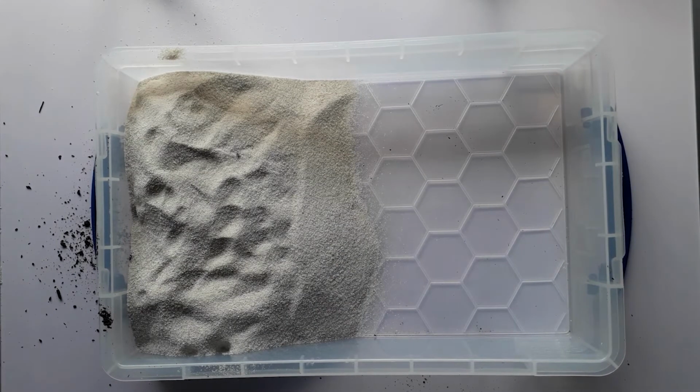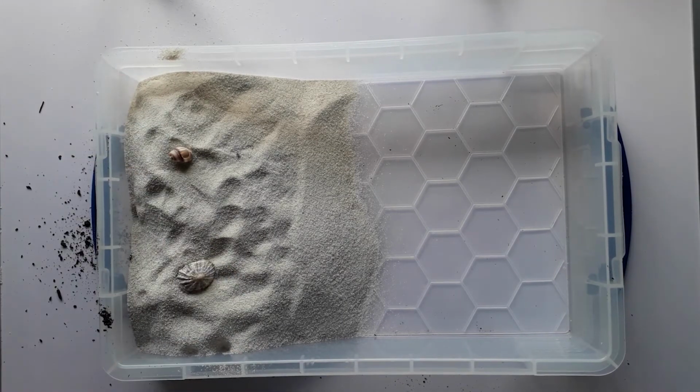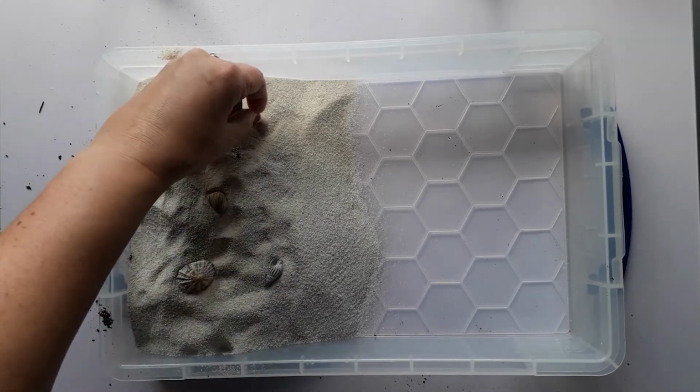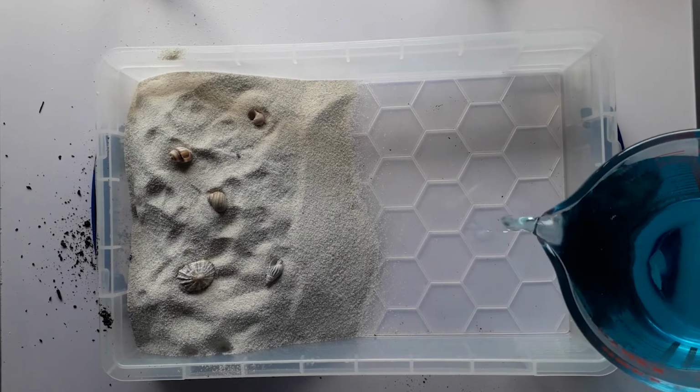And finally, the next thing that we're going to add, of course, is our water. Actually, let's put a little bit of seashells. There we go. That looks a bit more like the sea. Now let's add our water.